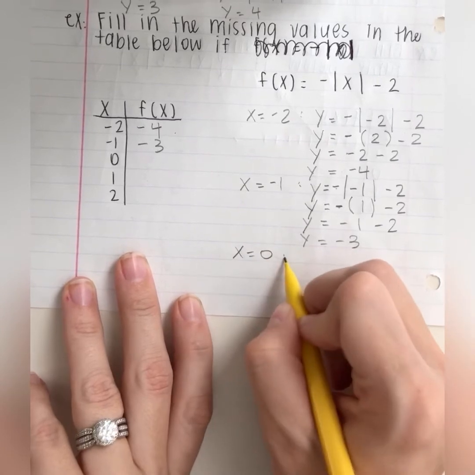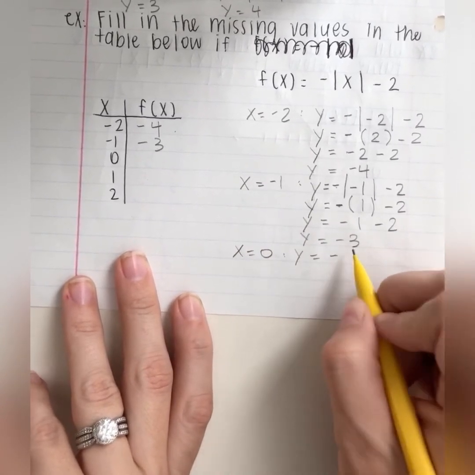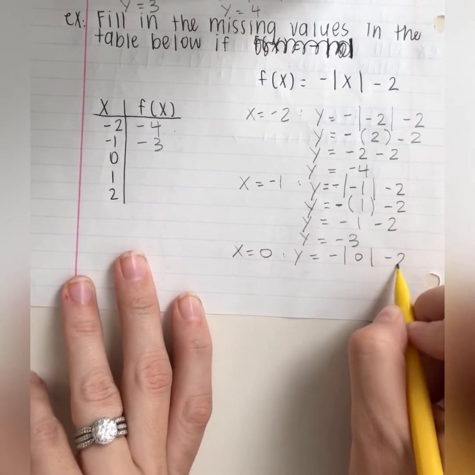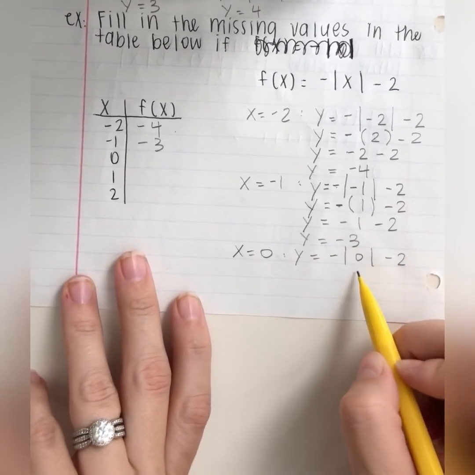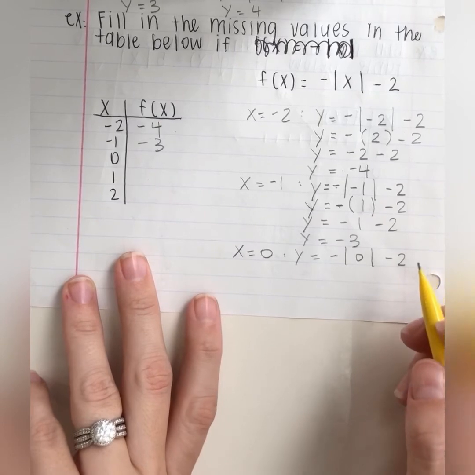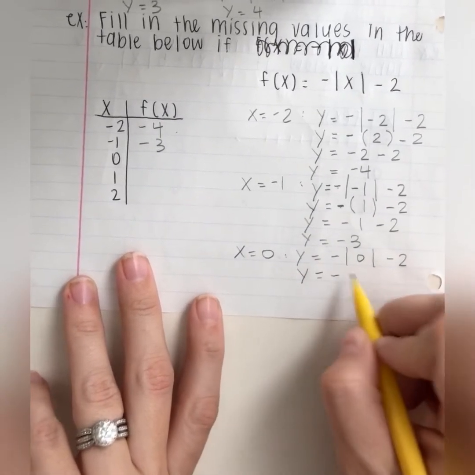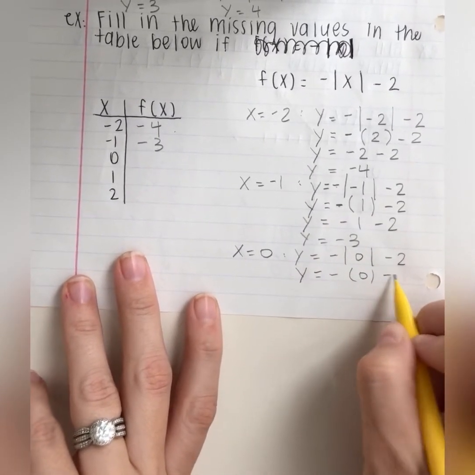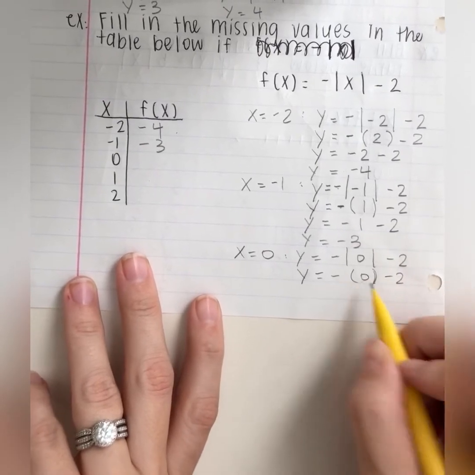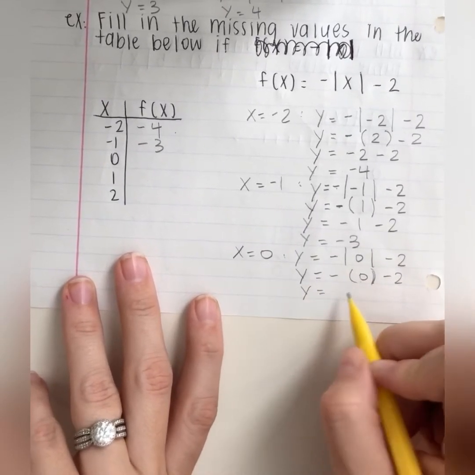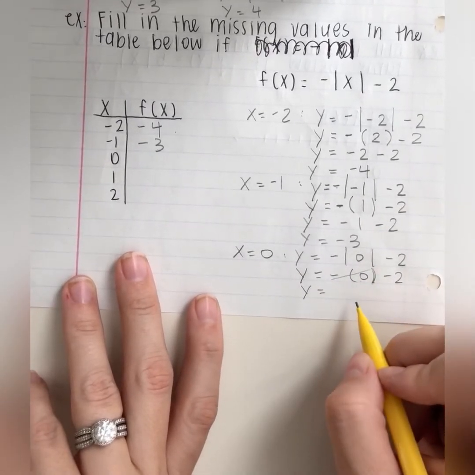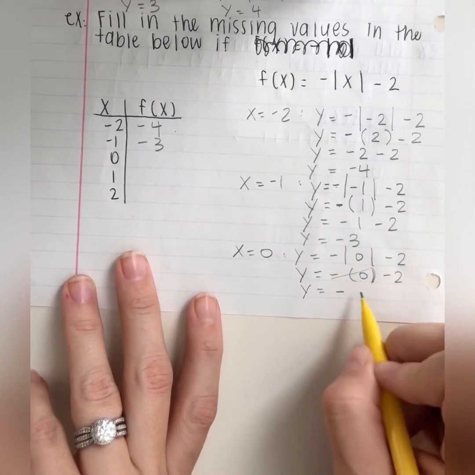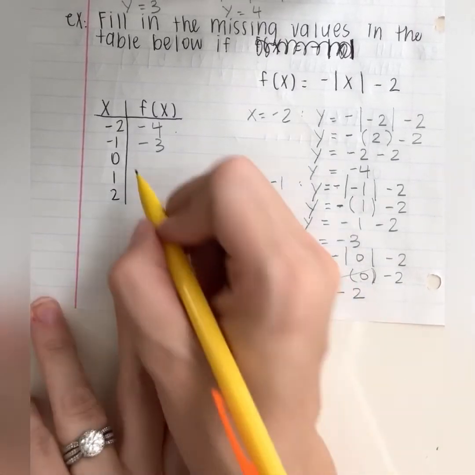When x equals 0, we have y equals a negative times the absolute value of 0, minus 2. Well, the absolute value of 0 is just 0. And a negative times 0 is just 0, so negative or positive doesn't matter with 0. So we just have a negative 2.